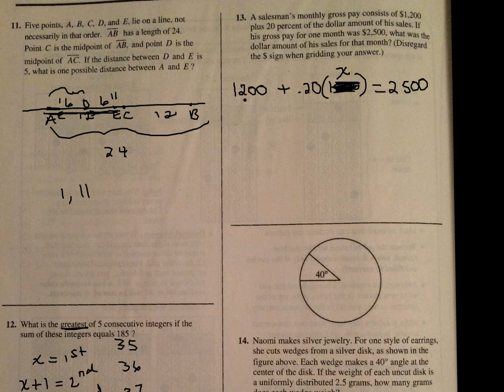So it's 1,200, that's kind of his base pay, plus he gets 20% of whatever he sells, and that equals that. All right, so we're going to get 0.2x equals 1,300. Use your calculator, you're going to get x equals $6,500. If you get a number less than 1,200, you probably did something wrong. There you go. Okay. All right. Next type of problem.